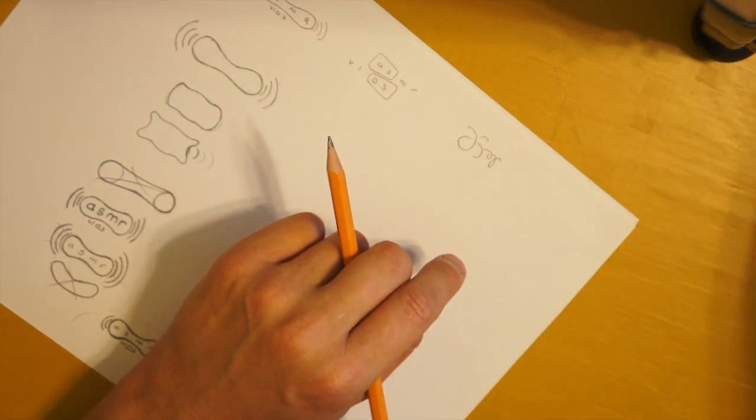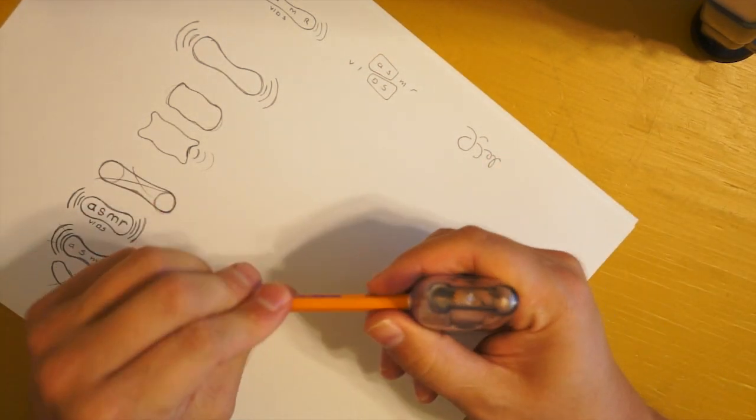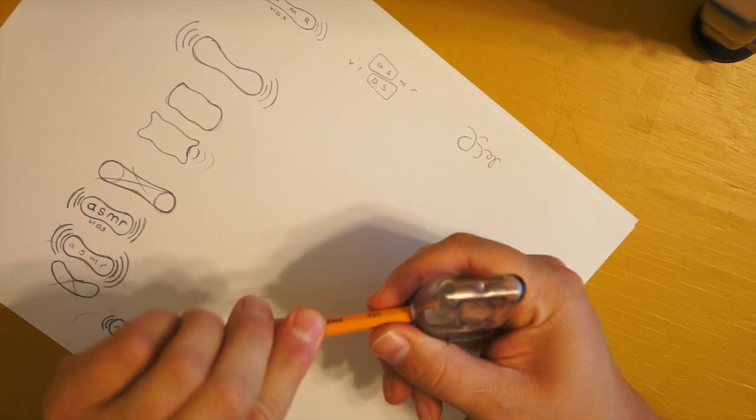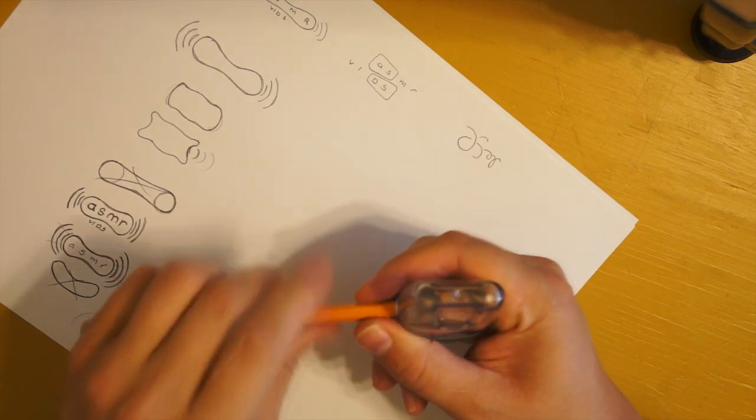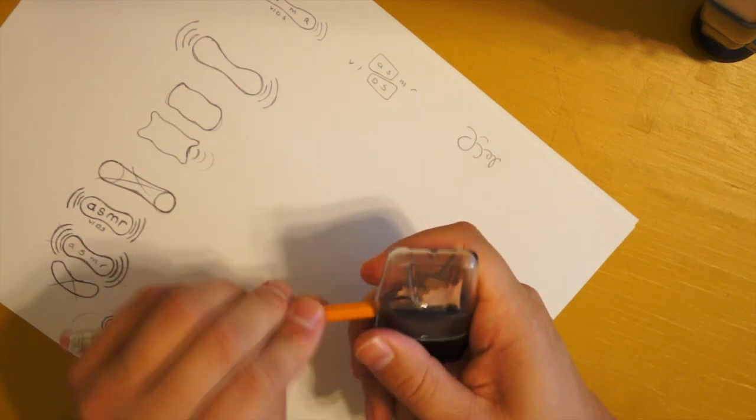Let me sharpen my pencil here, and keep my pencil sharpener from eating the pencil. It tends to want to do that.